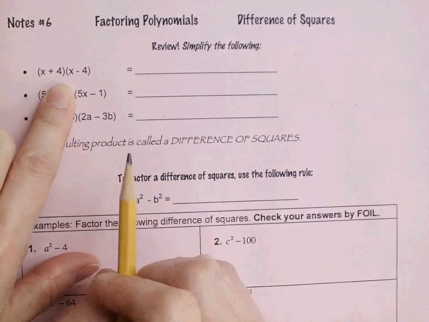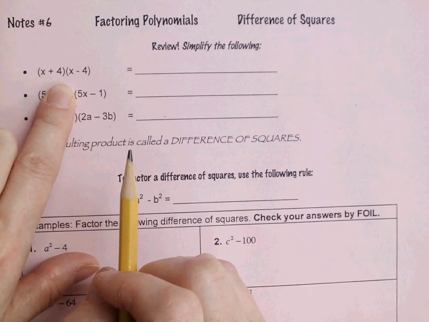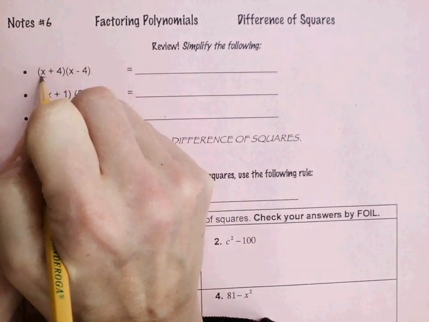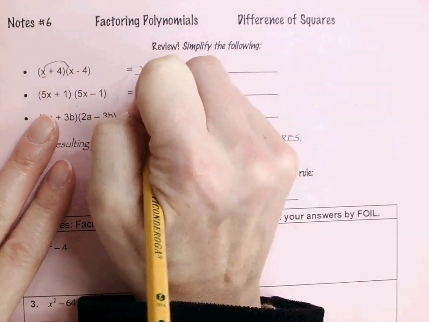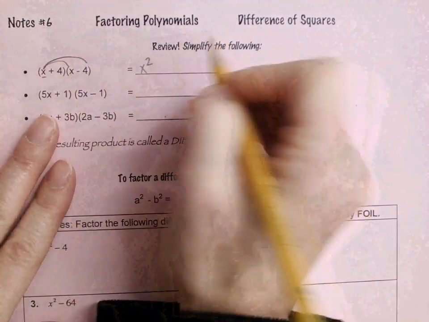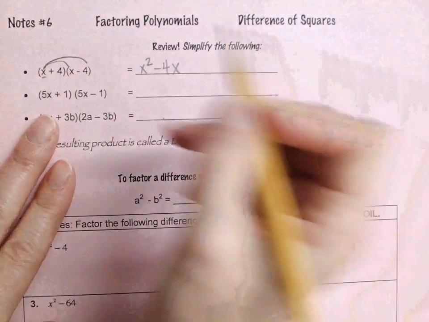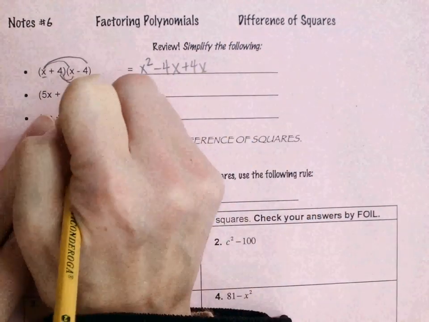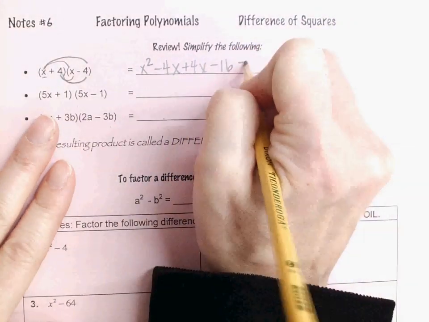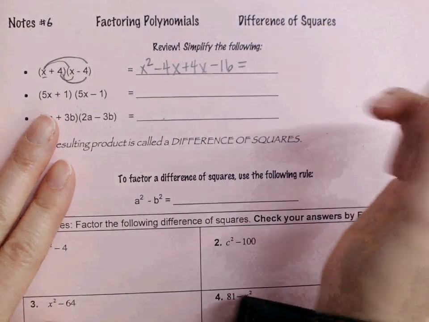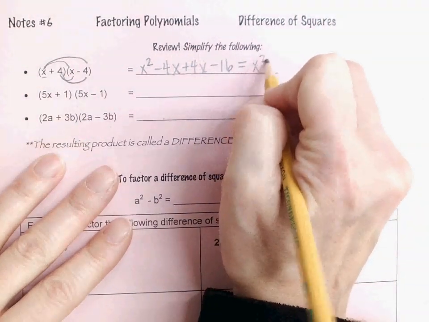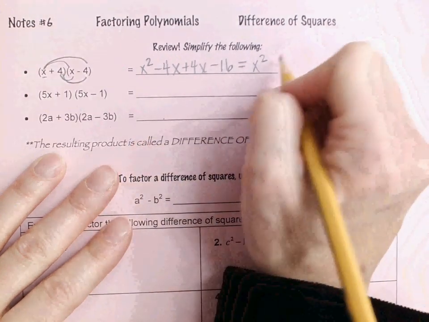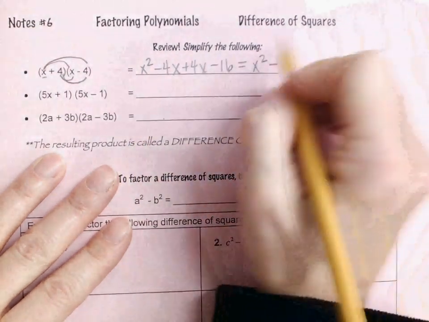The product of x plus 4 times x minus 4. I'm going to use the distributive method to do x times x for x squared, x times negative 4 for negative 4x. Then 4 times x for positive 4x, 4 times negative 4 for negative 16. Then we simplify. My final answer is x squared, then negative 4x plus positive 4x do cancel, and then I carry over my negative 16.